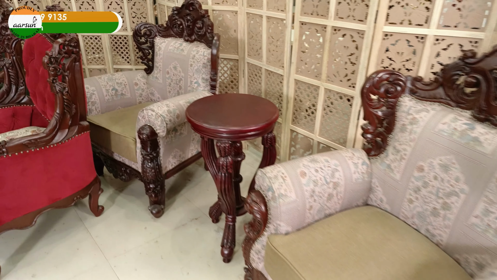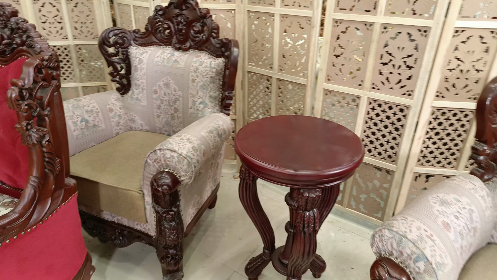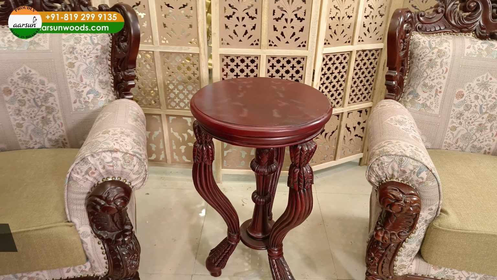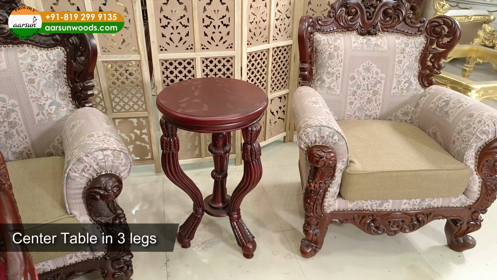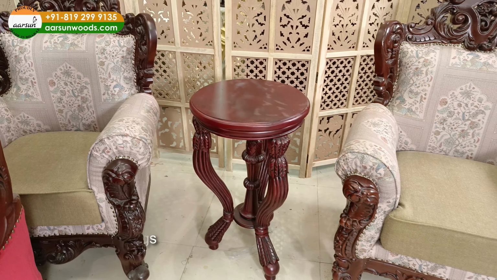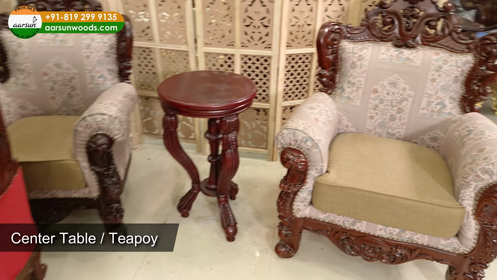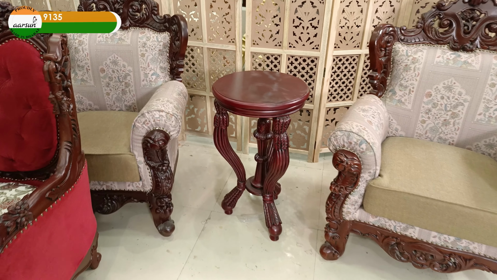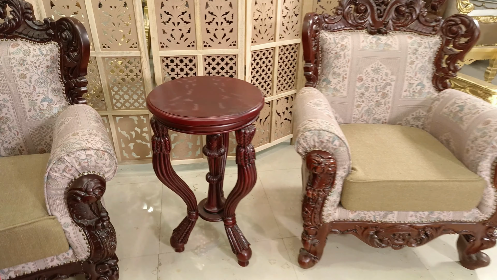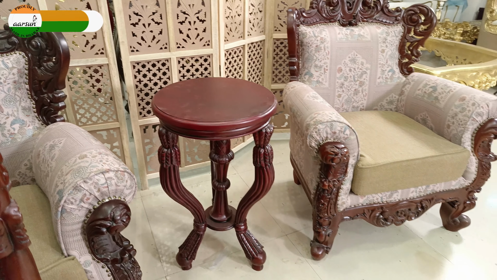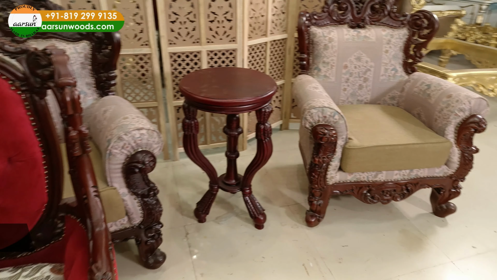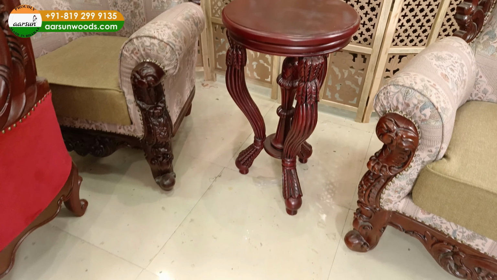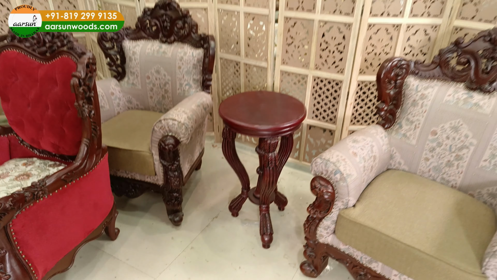Now I'll move on to the center table, the last thing I want to show you, and this is a round table, three-legged. Generally you have heard about the teapoy. A lot of people call the center table a teapoy. Teapoy, as we call it in Hindi, tipaya. So the basic concept is three legs, and this is the thing with the three legs, and again in matte finish, walnut finish, and a beautiful design altogether, nice carving.